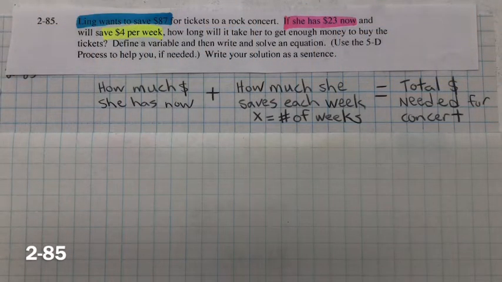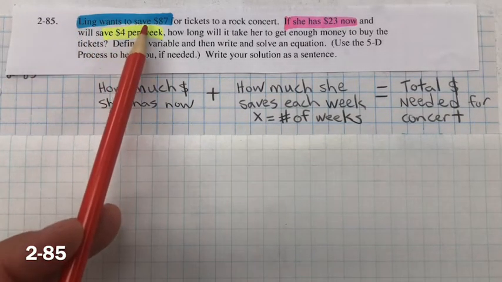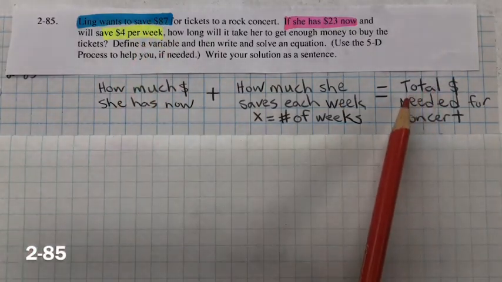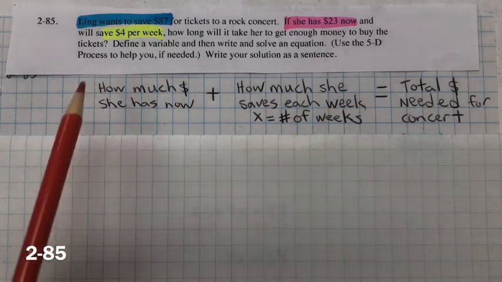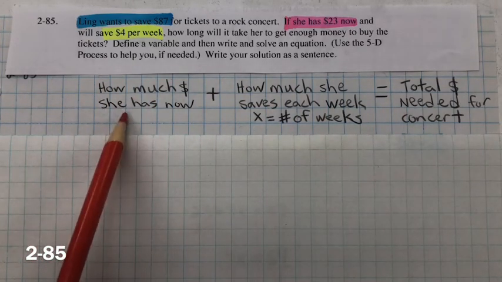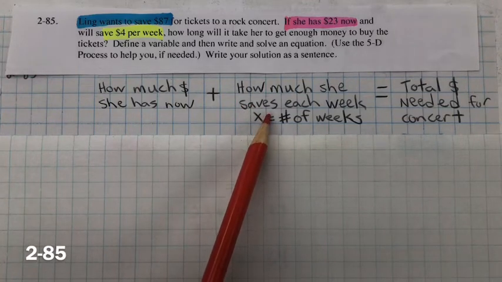Problem 285. Ling wants to save $87 for tickets to a rock concert. If she has $23 now and will save $4 per week, how long will it take her to get enough money to buy the tickets? So Ling wants to save $87. That's the total money needed for the concert. And she has $23 now, and she needs to save $4 per week.